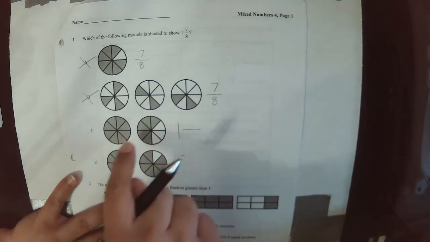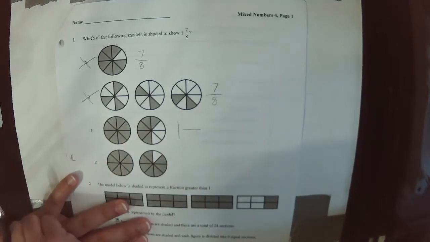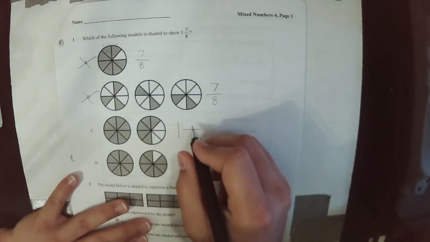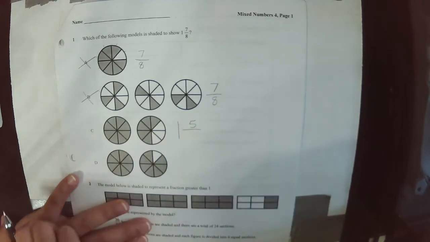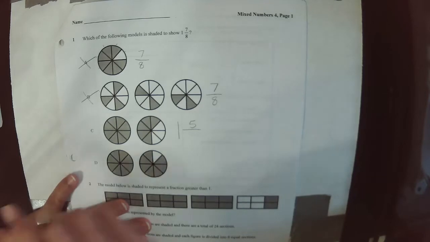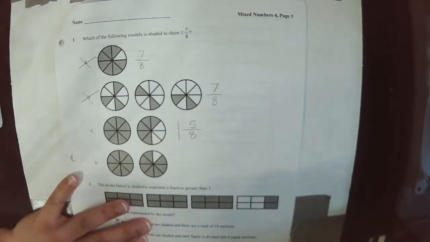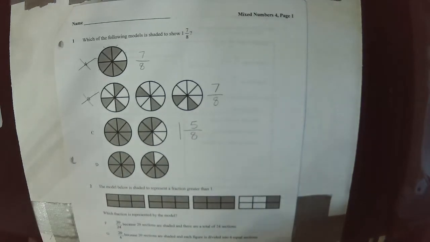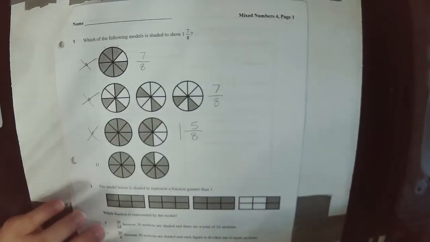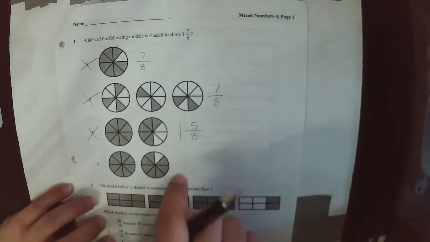How many pieces did they shade in? 5 out of how many? 8. 1 and 5 out of 8. Violet, is that the mixed number we're looking for? No. What's wrong with it? There's a 5 instead of a 7. So that doesn't match.